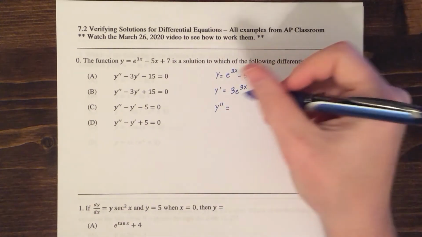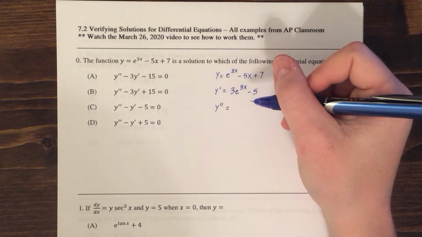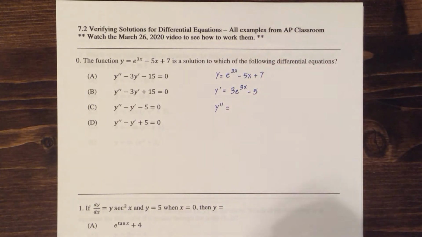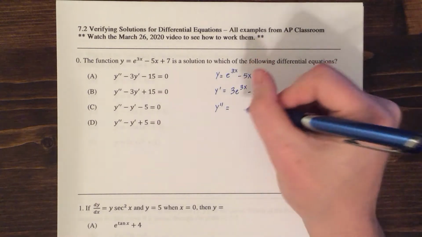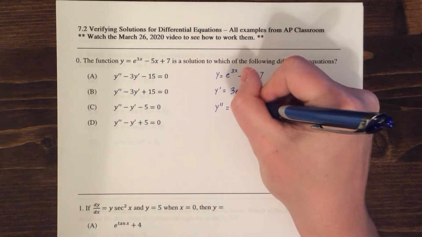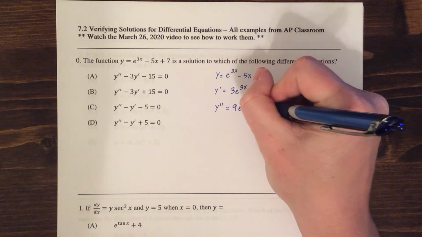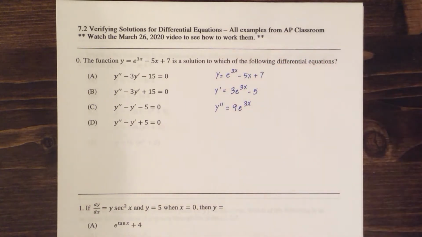Y double prime, same situation here. We're going to have 3 e to the 3x, and then we're going to have to multiply by 3, chain rule that 3. So we're going to end up with 9e to the 3x, and then the negative 5 is going to go to 0.